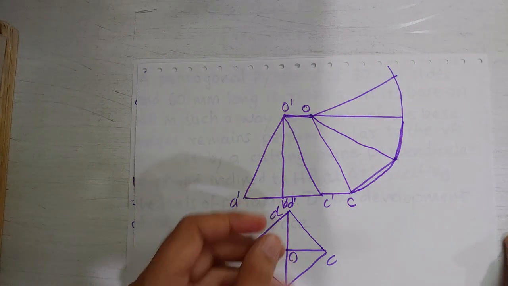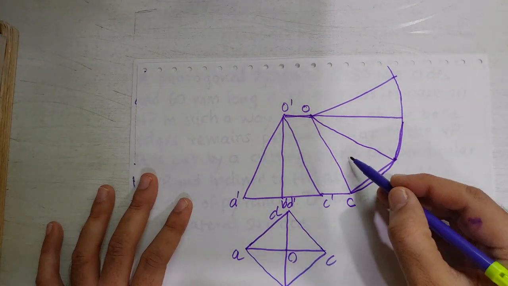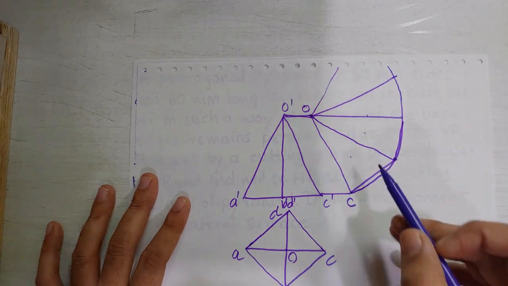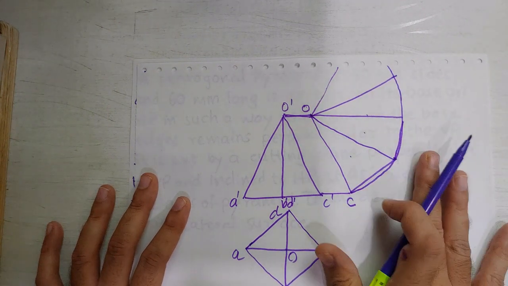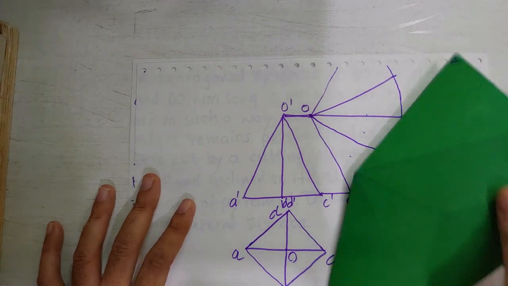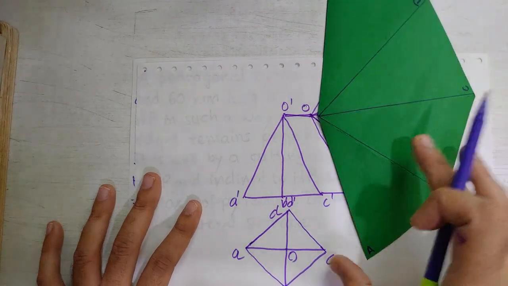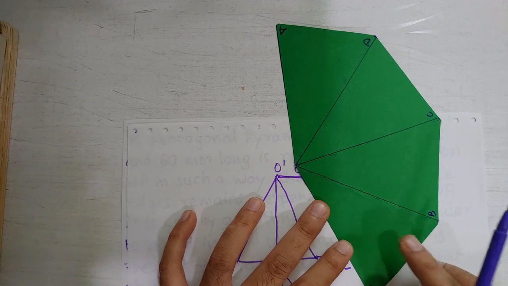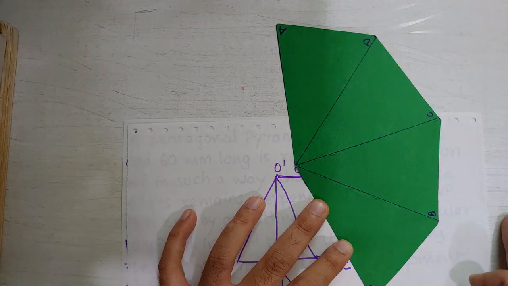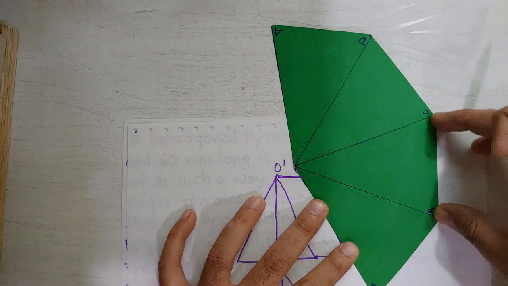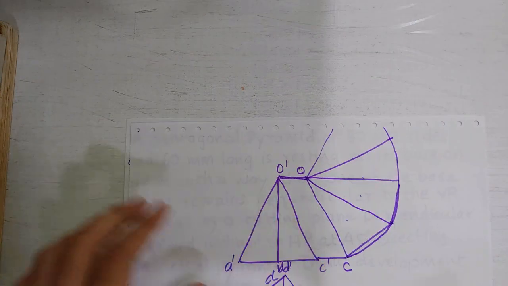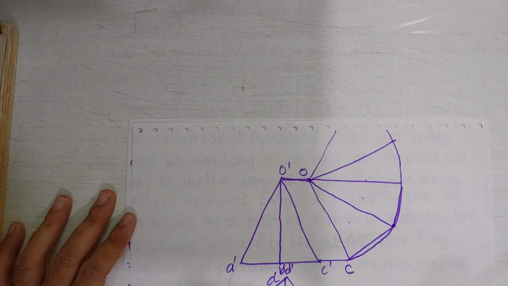You can understand that as this is a square pyramid, I have to obtain 1, 2, 3 and one more triangle. That will complete the development. Here you can see, as it is a development of a square pyramid, we have 1, 2, 3 and 4 triangles. These are the arcs which I have taken, right? That is how we draw the development of a pyramid.